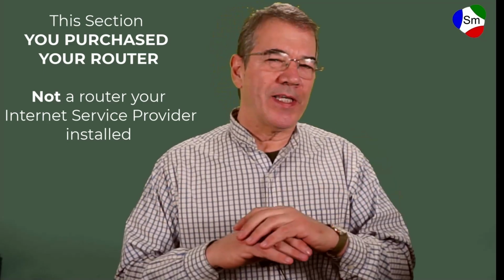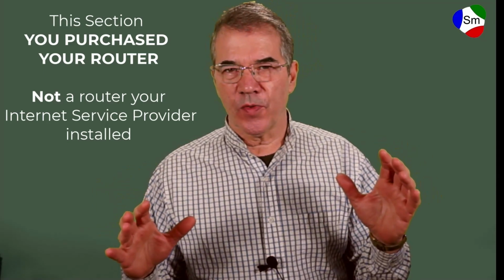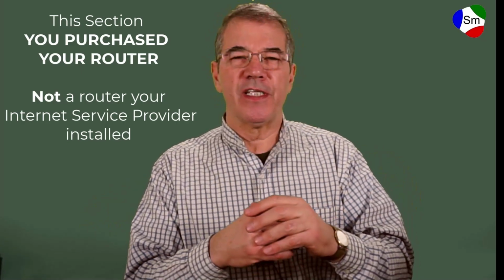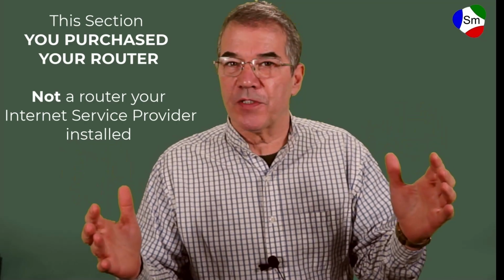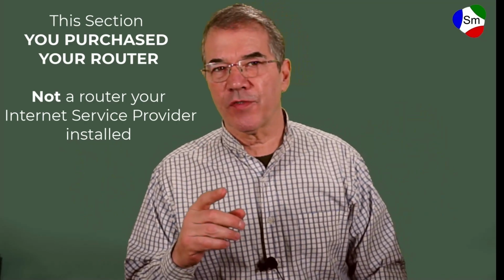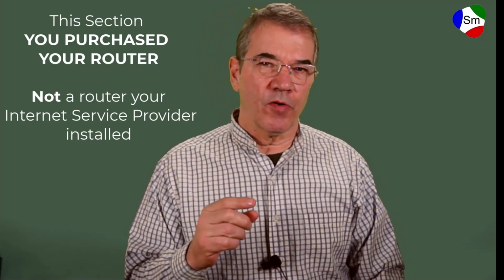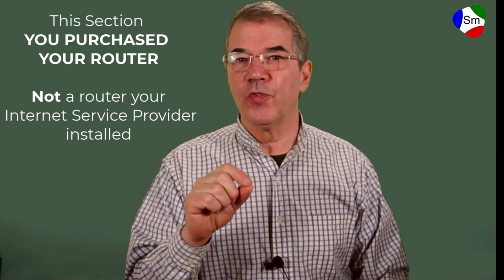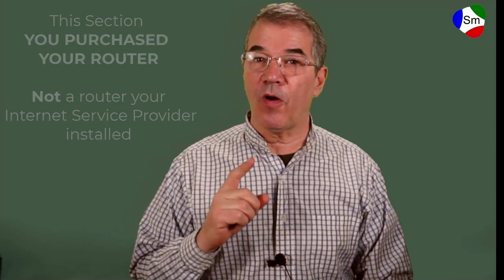But let's say nobody's ever changed the username and password. You got it out of the box, you set it up, and it was never done. Even though it's supposed to be done, it was never done. It's possible, by knowing the manufacturer and the model number of your router, we can find the default username and password for that device, because all devices have one.